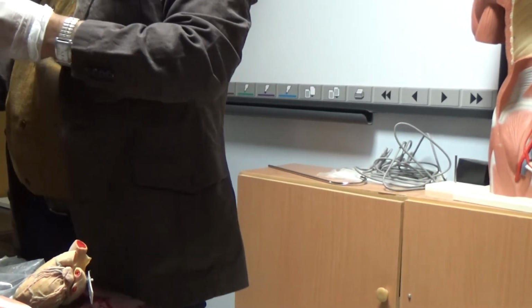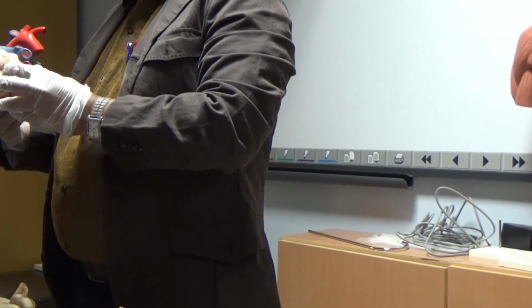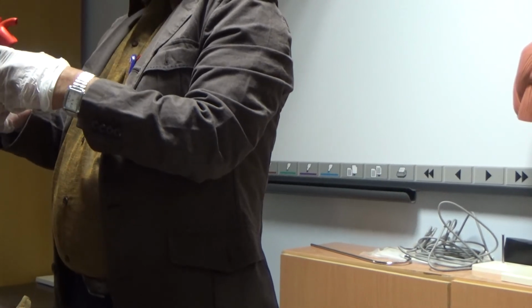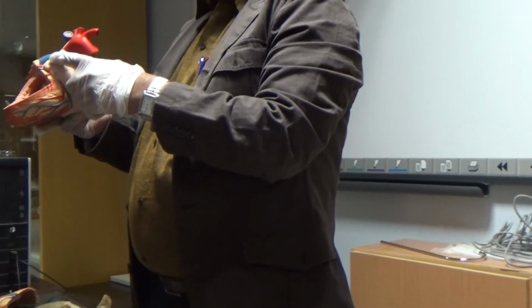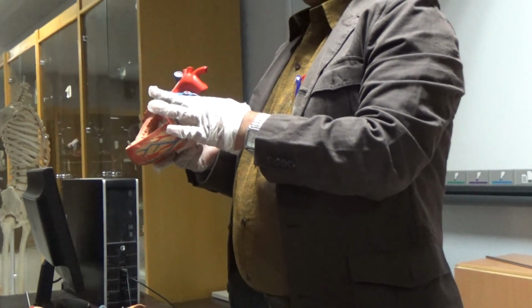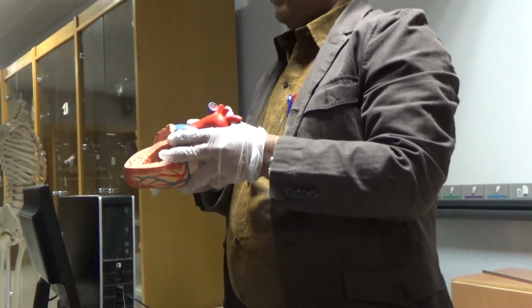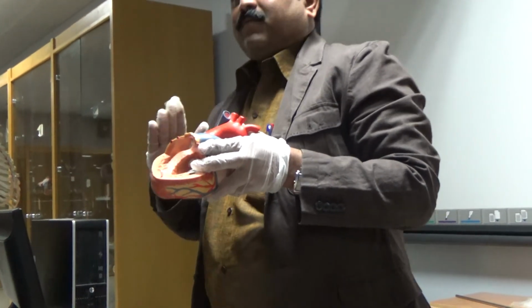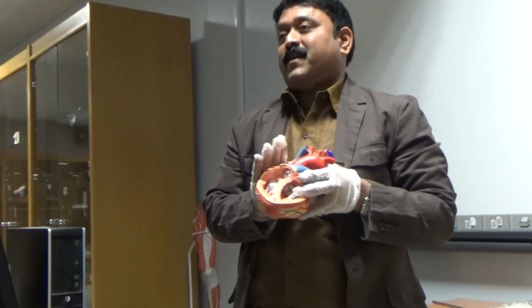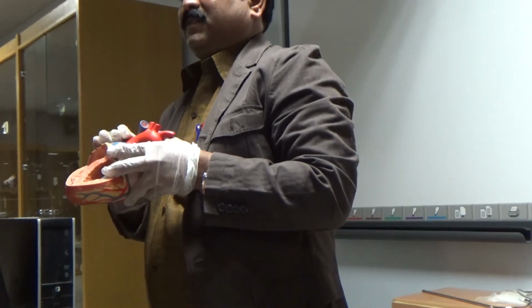And what is this? This is the auricle, the left auricle and the right auricle, an extension part from the atrium, left and right atrium.